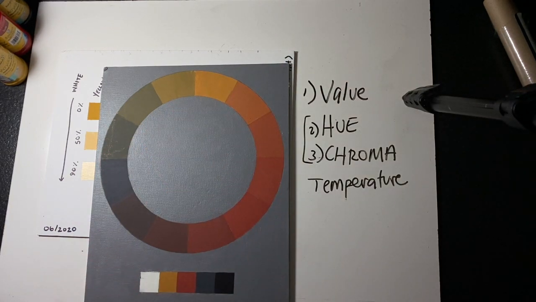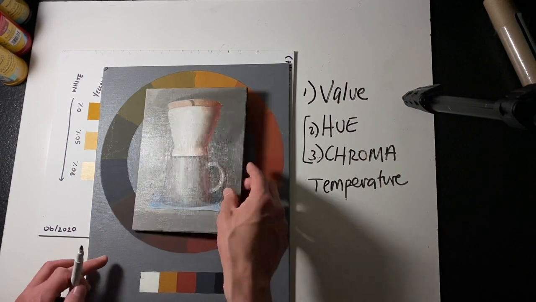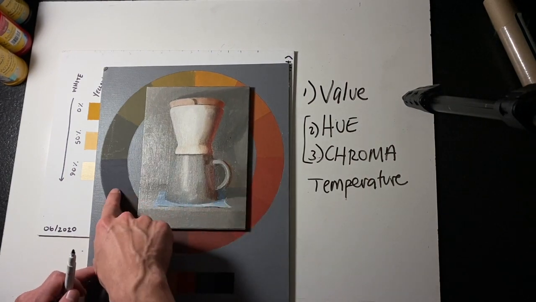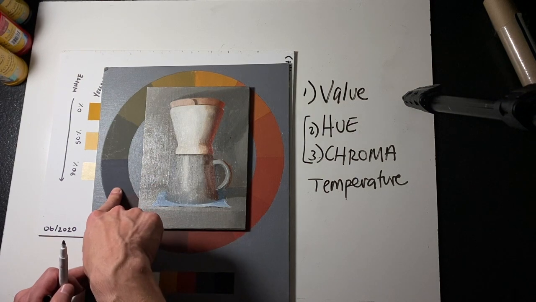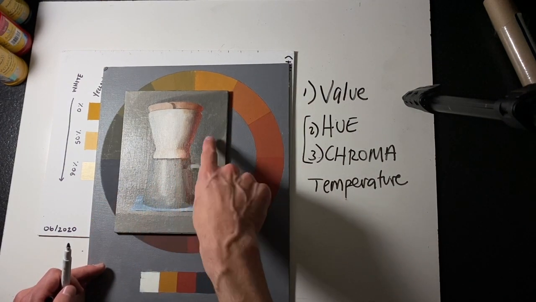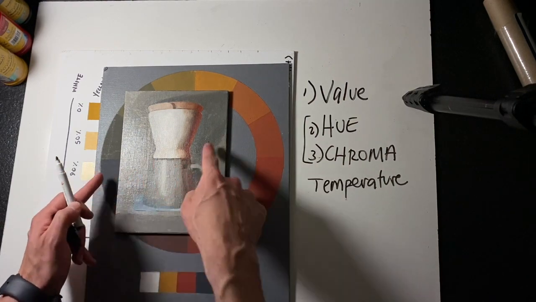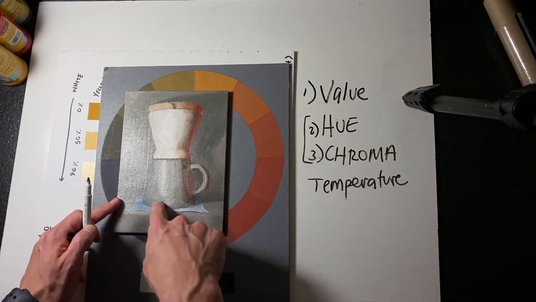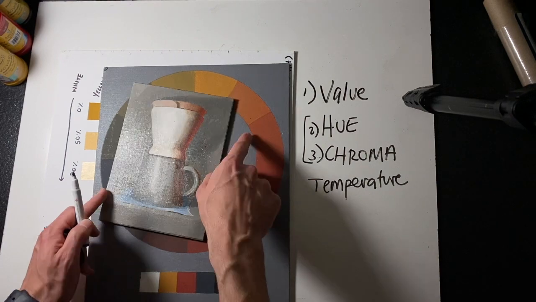I have one of the first paintings I did in limited temperature. The idea here was we had two colors plus white. We took ultramarine blue and a burnt sienna. That's the purest color right there, somewhere in here. So you can see how they're directly across, they're warmest and coolest. And all of these grays are mixed in between that.